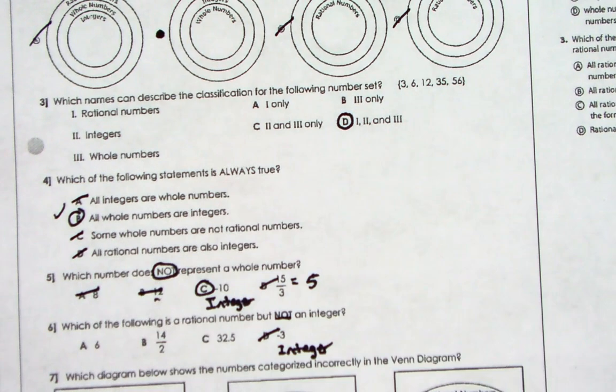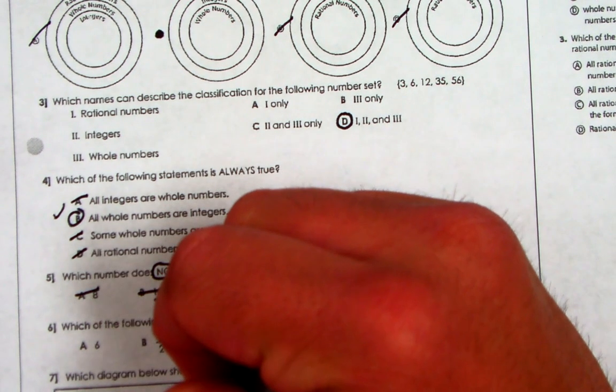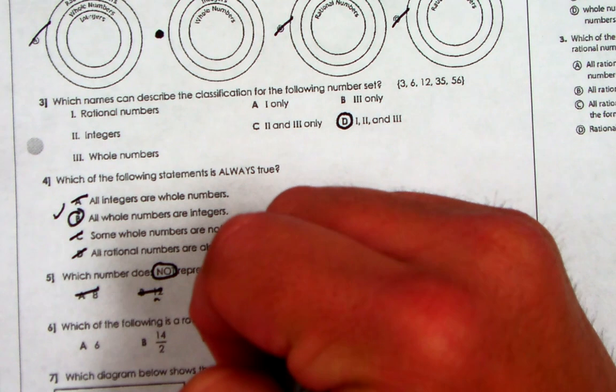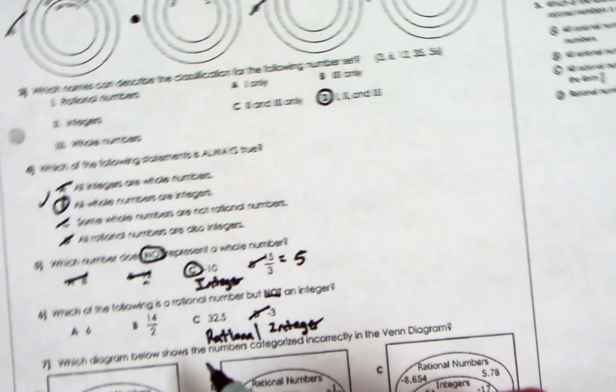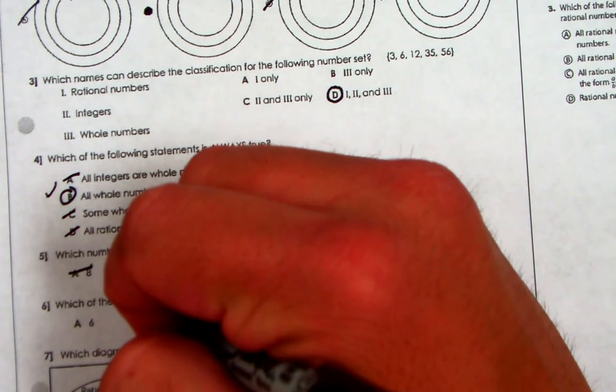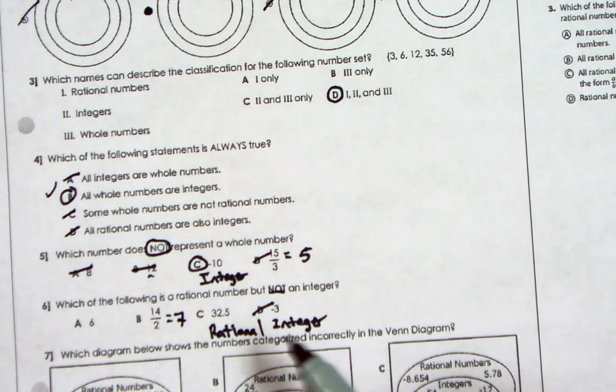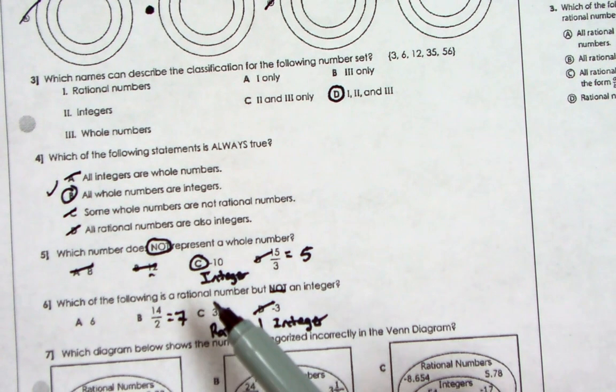Not what I'm looking for. 32.5 is a rational number, so that's good. That could be our answer. 14 divided by 2 is 7. That's a whole number. Again, whole numbers can be rational numbers, but that's not what I'm looking for.